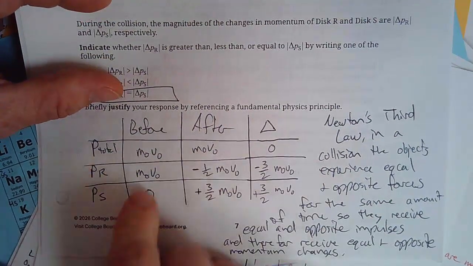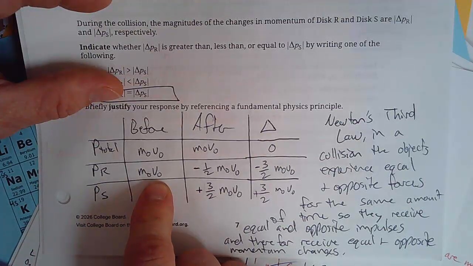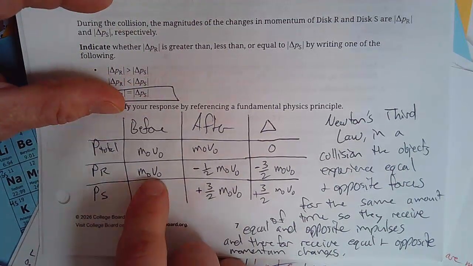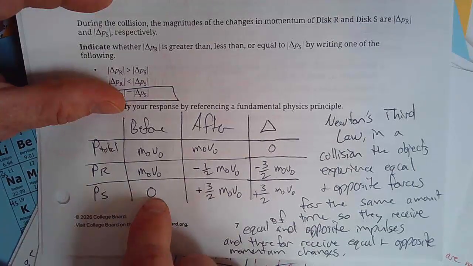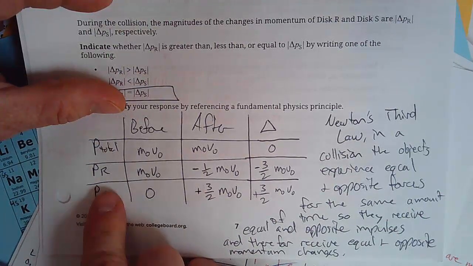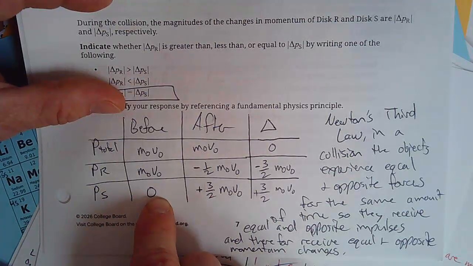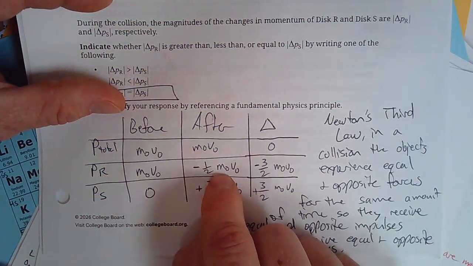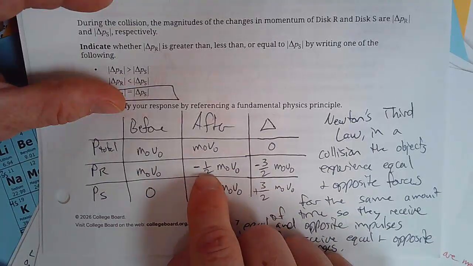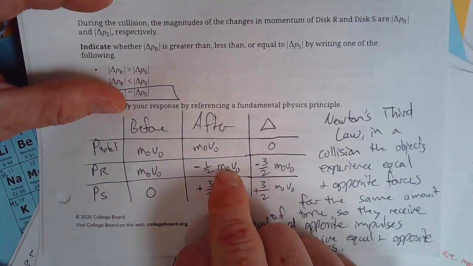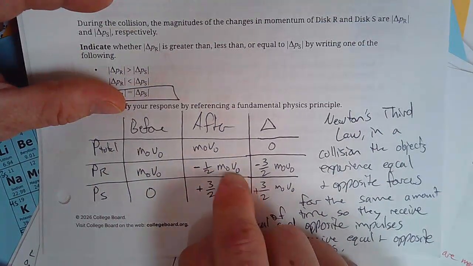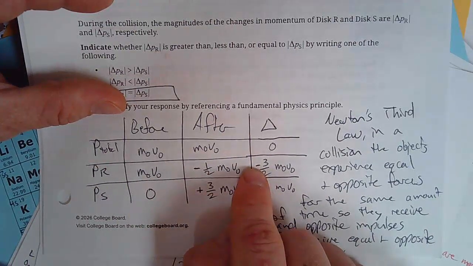Cool, that's good. Momentum of R beforehand was MOVO, and momentum of S beforehand was 0 because it wasn't moving. Afterwards, they told us the velocity of R. We can multiply it times the mass, we get 1/2, and I just moved the 1/2 out in front so it'd be easy to compare.